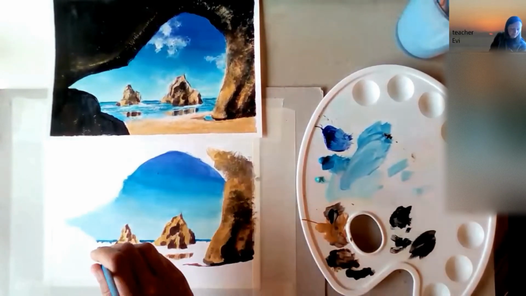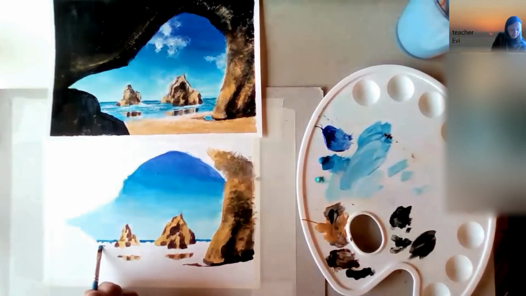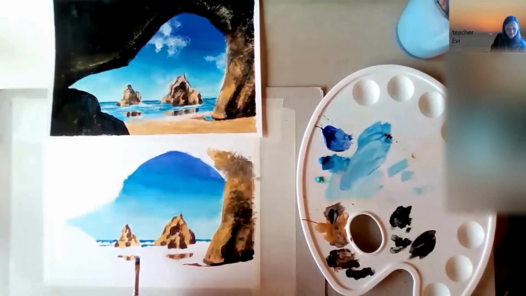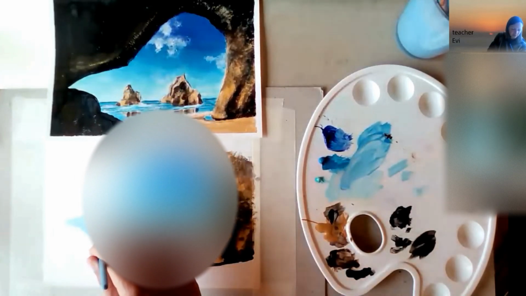And then I can leave some space in between and maybe put one more line. It depends what brush you have. I understand that sometimes it can be hard to draw thin lines.